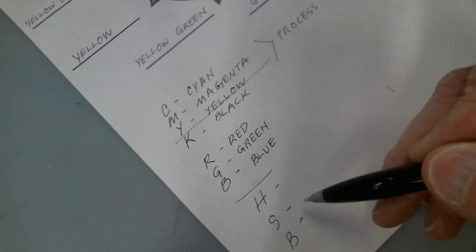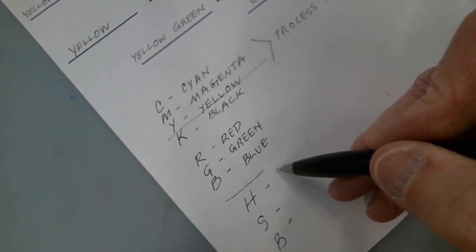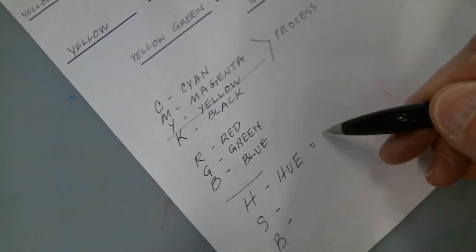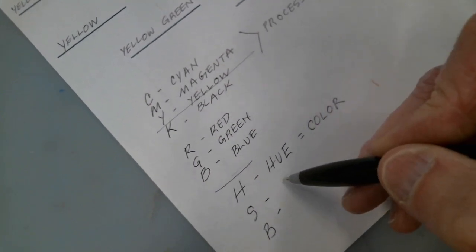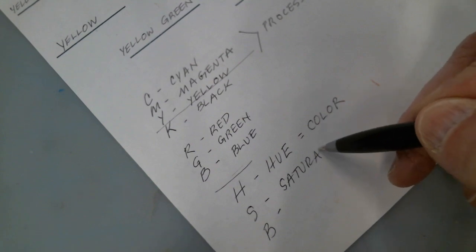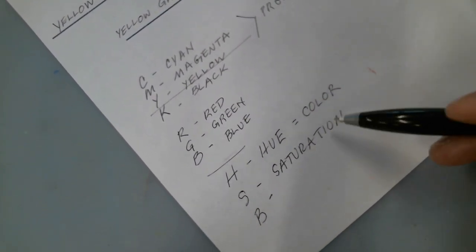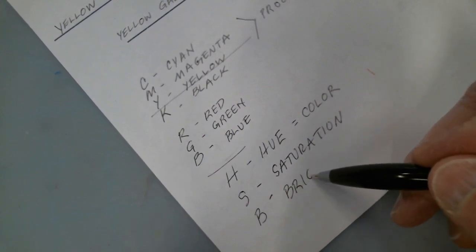So just so you know, hue is just another name for color. Saturation is the amount of the color. And brightness.